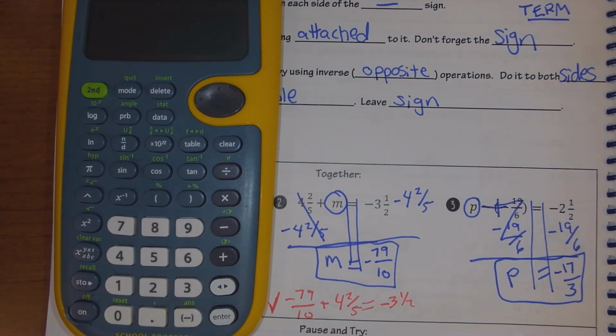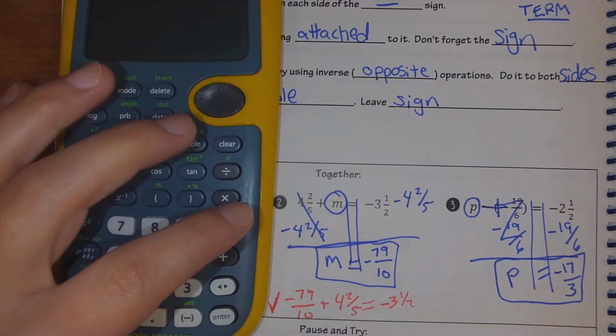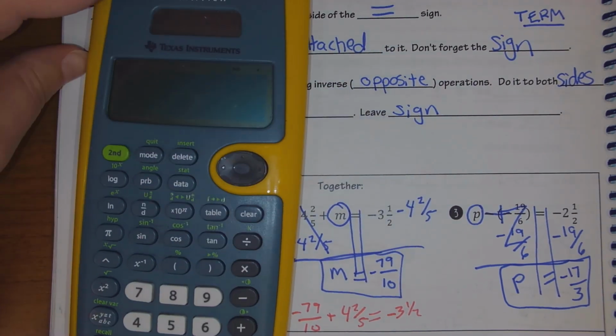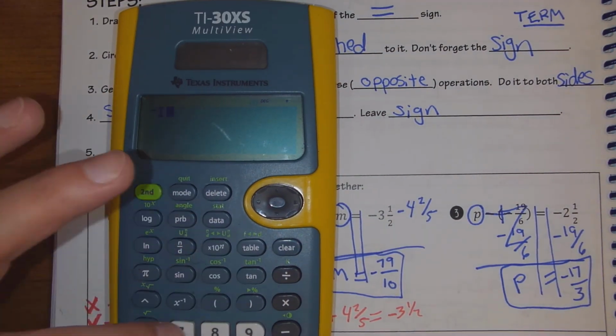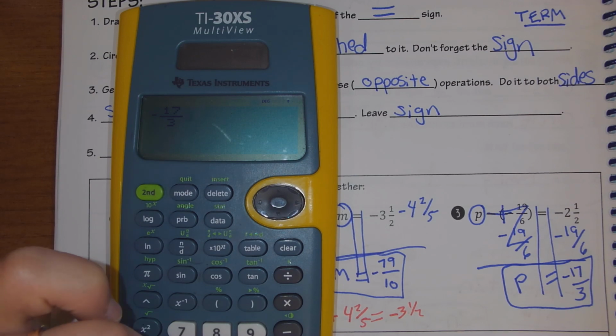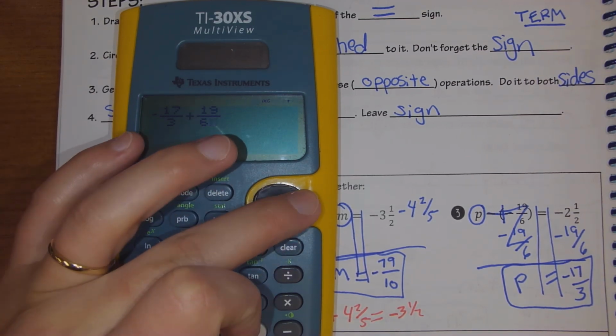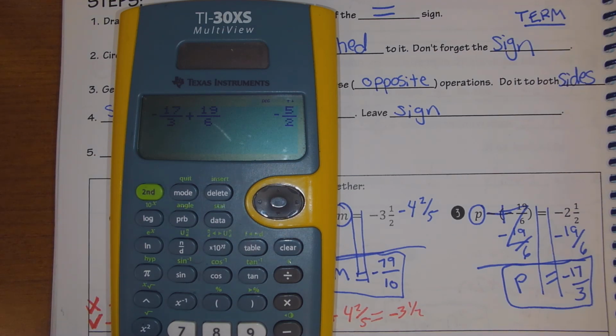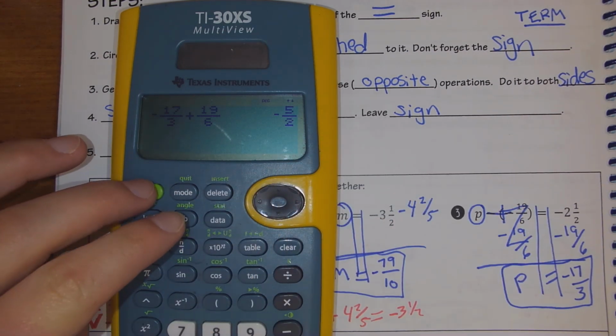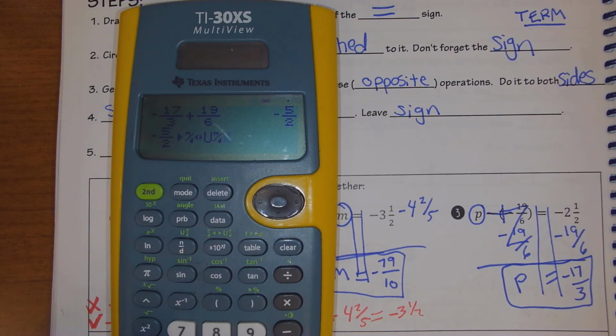Okay, and then we check it by plugging it back in. Negative 17 thirds plus 19 over 6. And that should give us, and then convert that, and that will change it to a negative 2.5.